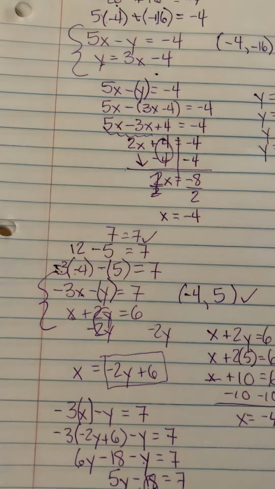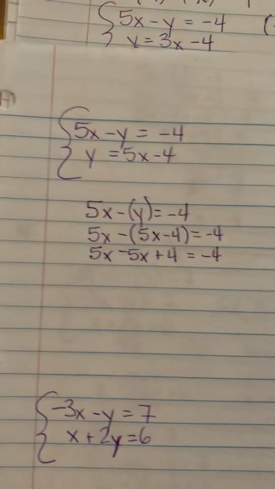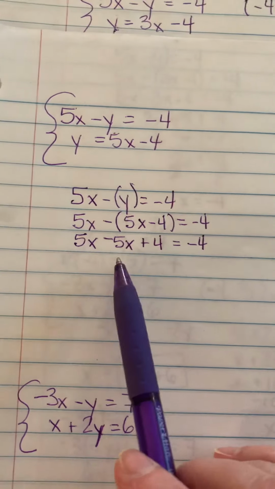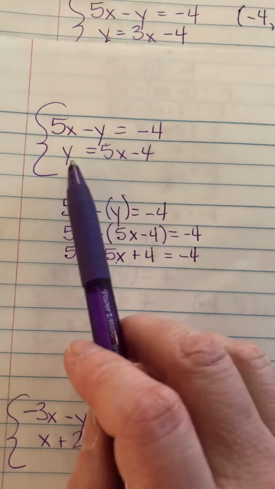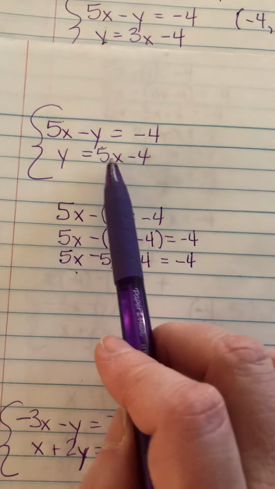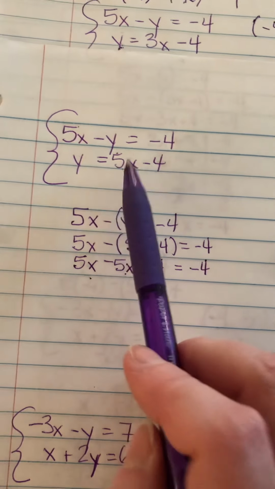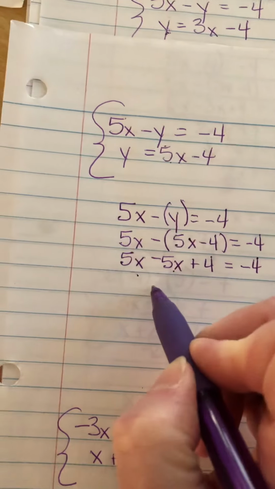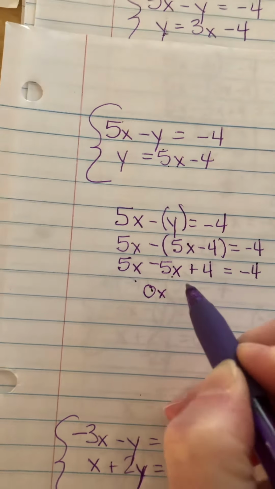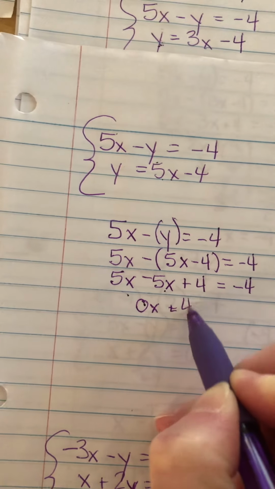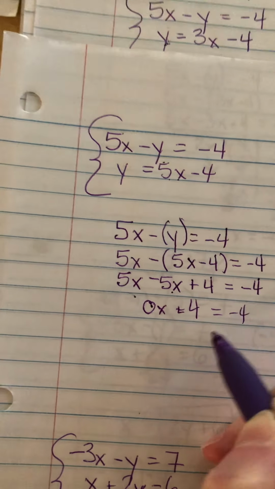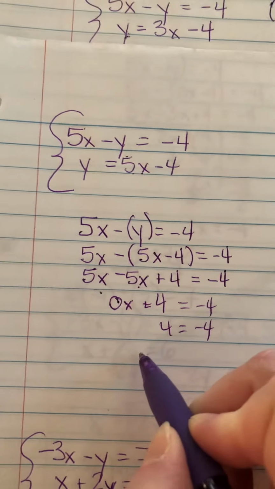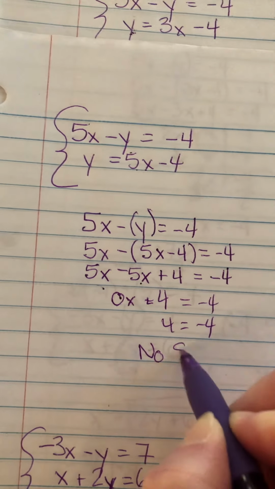Okay, and then there's one more that if we have something like this, and this is what I started doing, and I got a problem down here. So this one is very similar to the other one, but they both have 5 x's. So I plugged it in for y, and what I noticed was I no longer have any x's, right? So I have 0 x's plus 4 equals negative 4. 4 equals negative 4. That cannot happen. So that means when I get to this point, this is no solution.